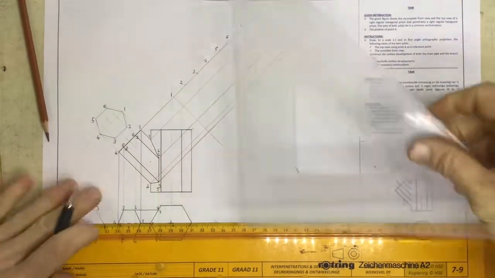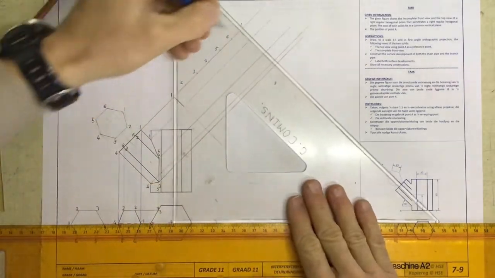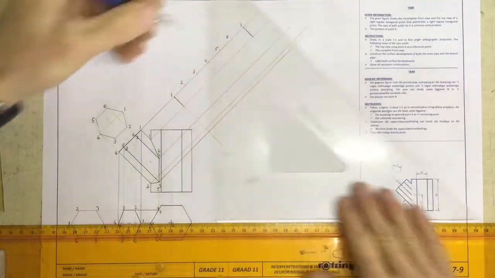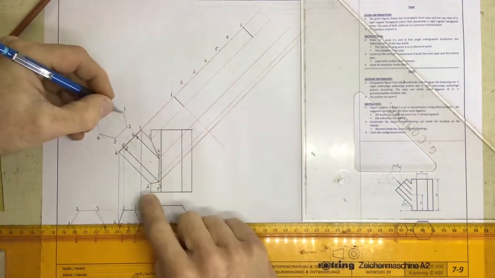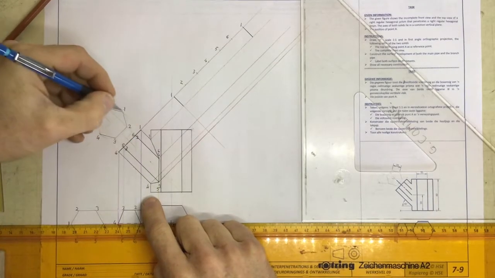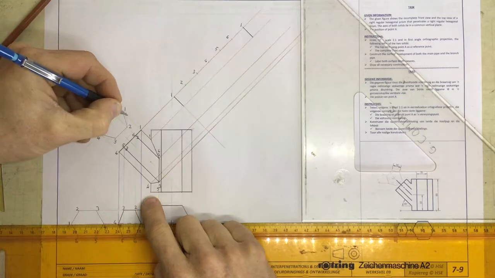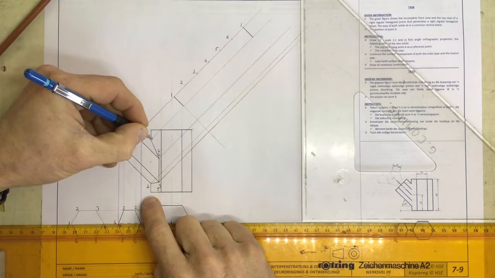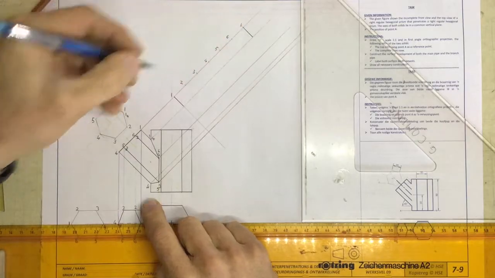I can draw in the little side there and there. How did I get that? Can you see the true length distance that I've got of 1? If you think of it, this is showing me, I'm going to call it number 1 at the top and then 1A at the bottom. That would be a point view, therefore I've got a true length distance over there.